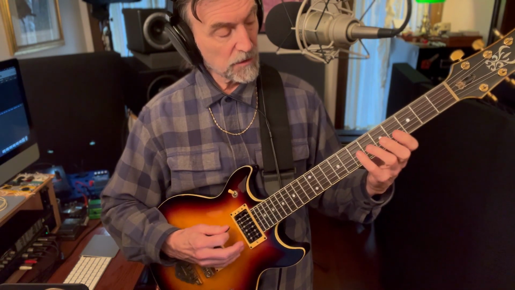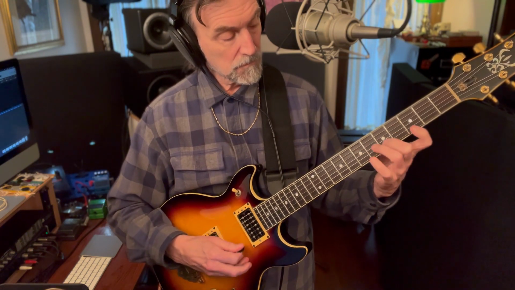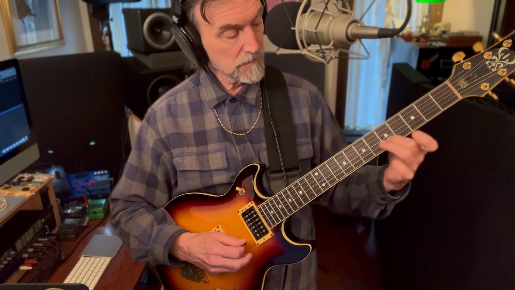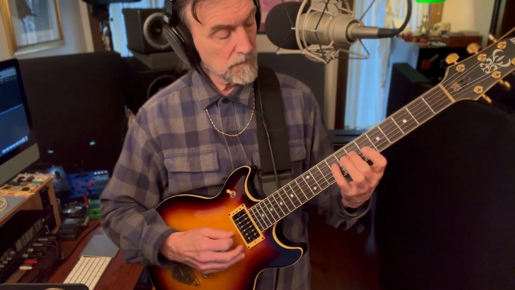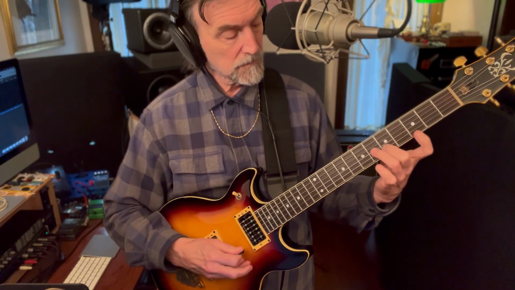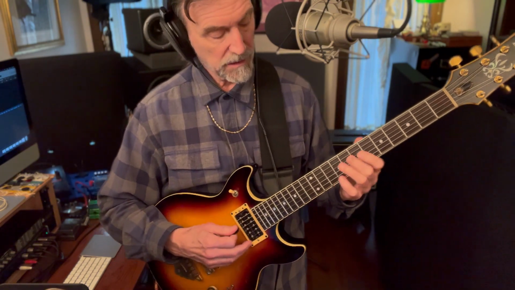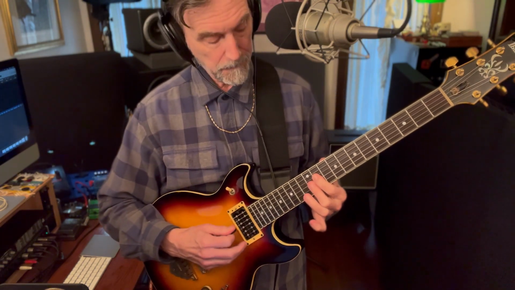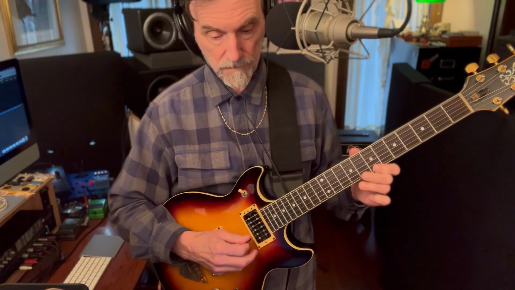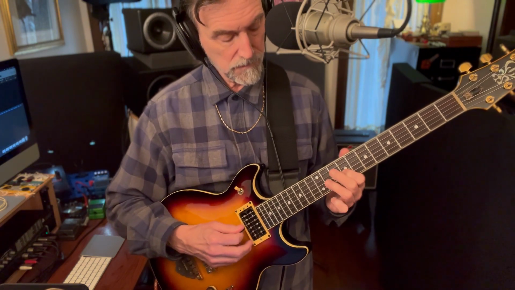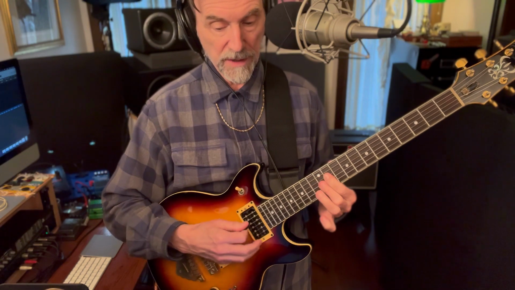Okay, I'll kind of mess with that a little bit. From the 3rd. There's that C sharp minor 7 flat 5 chord, so I'm adding F sharp.